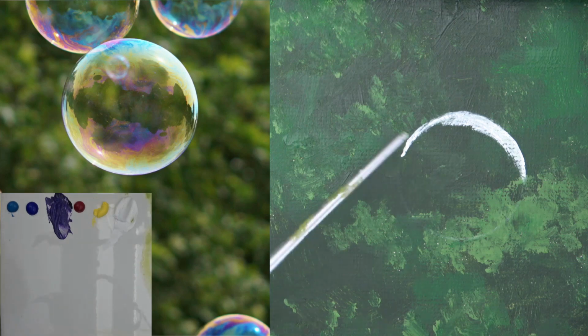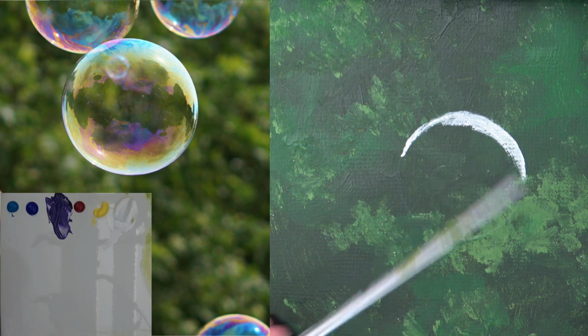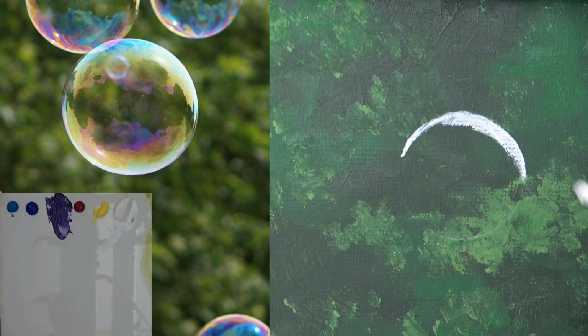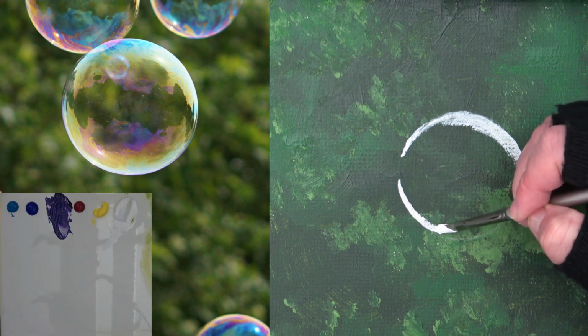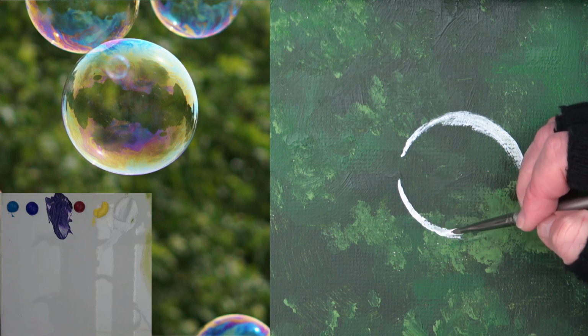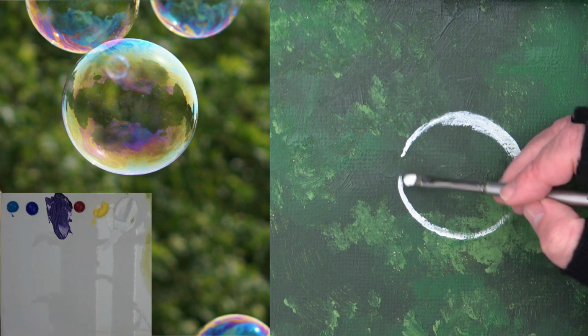Now whatever you do on this side, let's say on the left or on the right top, you've got to do on the left bottom, because you have that mirroring effect.